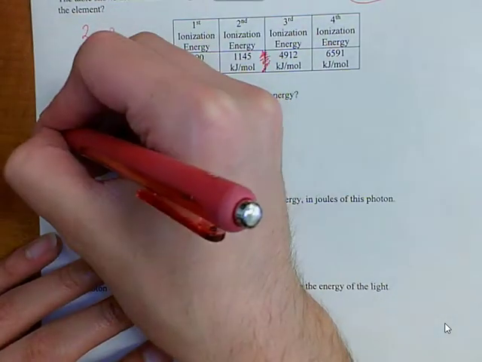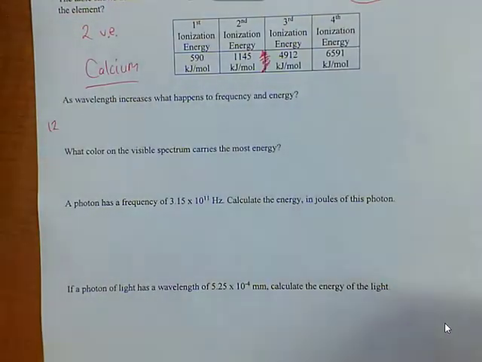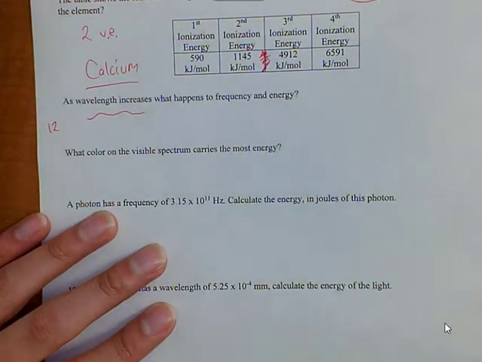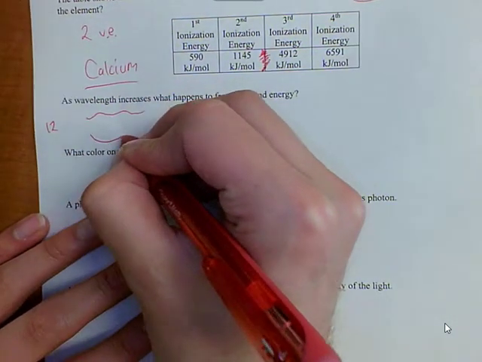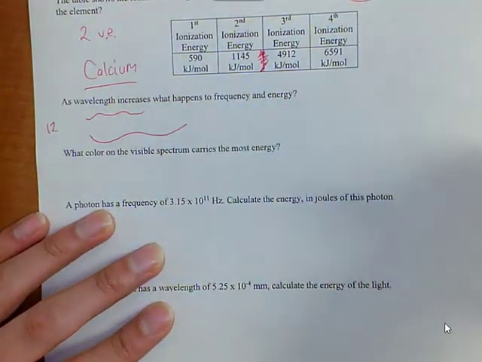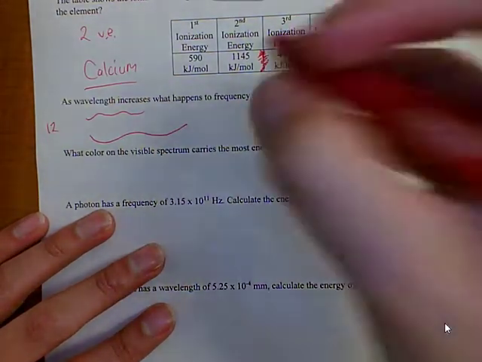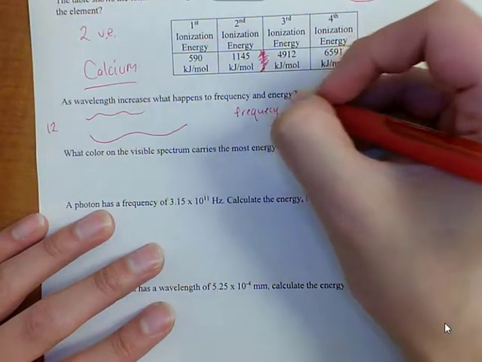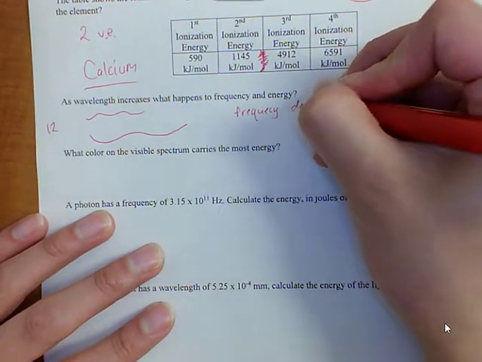Next. I don't know what number we're on. Let's see, 12. As wavelength increases, what happens to the frequency and the energy? So this is saying, let's say I have a wavelength like this. If my wavelength increases, meaning my waves are much, much longer, what happens to the frequency? My frequency decreases.